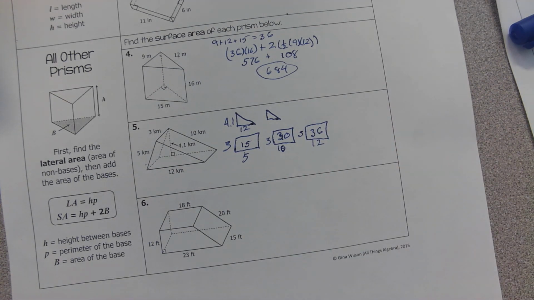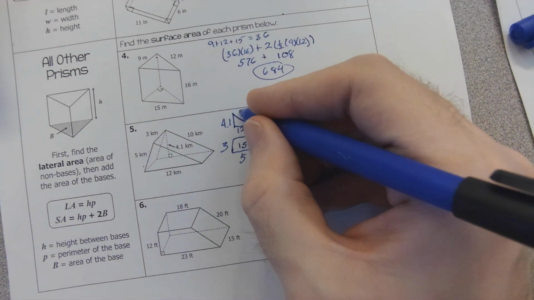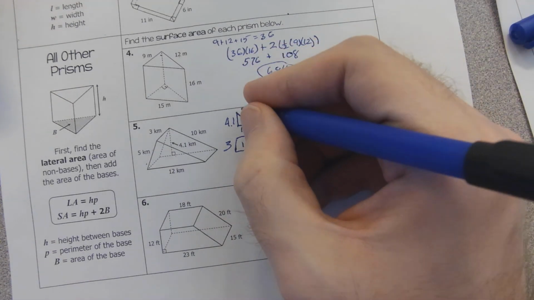Now, 12 times 4.1, that's wrong. 12 is 49. Oops, divide by 2. It's 24.6.